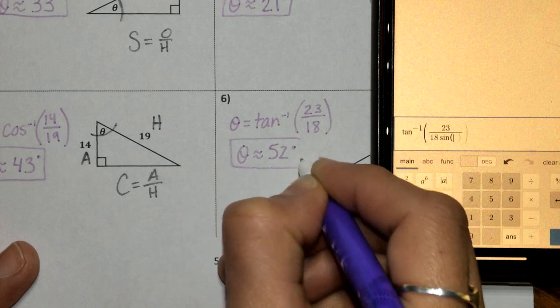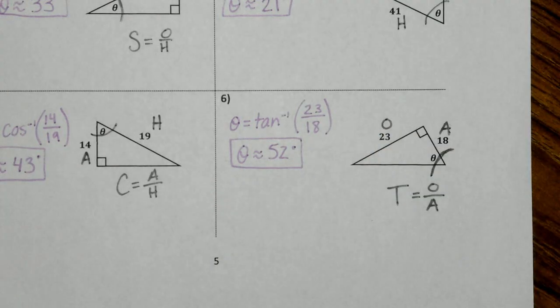Hopefully this has helped. Hopefully the Desmos calculator is helping you as well. Please ask your teachers if you have any other questions.